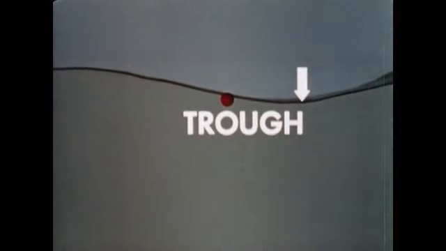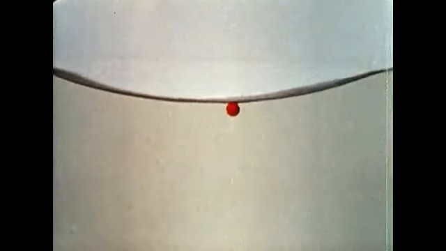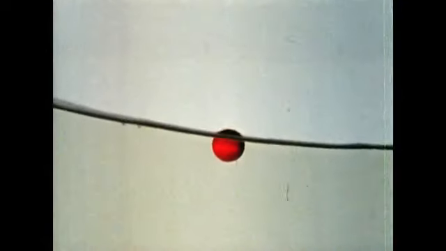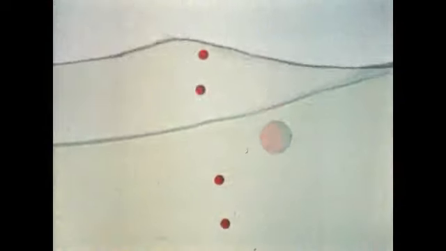As the crest passes and the low point of the wave, called the trough, approaches, the ball moves down and backward. After each cycle, the ball is back to just about where it started. The motion of the ball is almost circular. This means that the water on which the ball is floating is moving in a similar circular orbit. At the water's surface, then, the effect of a wave is to make particles of water move in circular orbits.